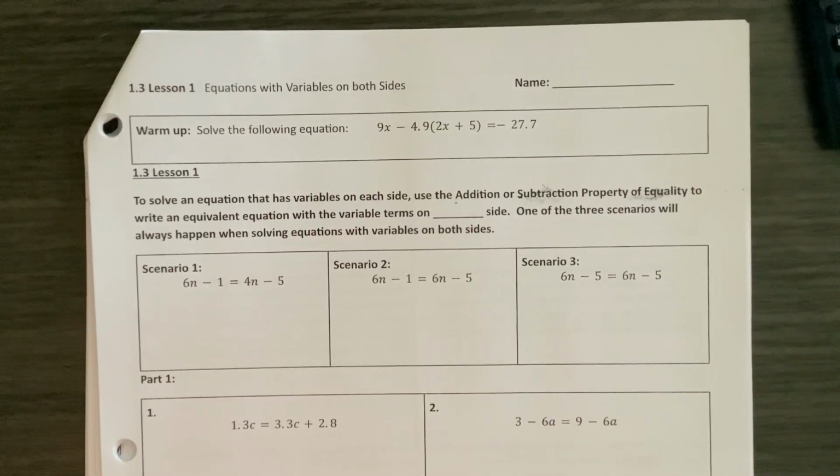Okay, in this unit, we are now moving on to equations with variables on both sides. Again, you're going to continuously see some of the skills that we have seen in the past two lessons. So if you look at the warm-up, this goes back to lesson 1 and lesson 2. So I'm going to remind you how to start. In order to start this problem, we have to distribute first.